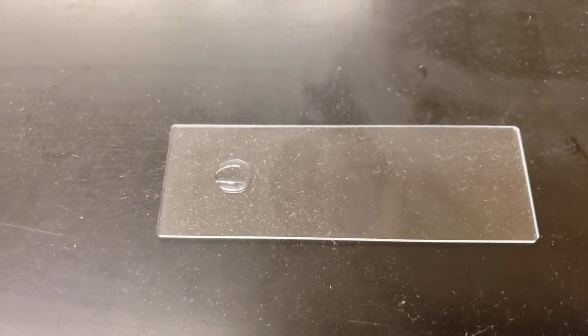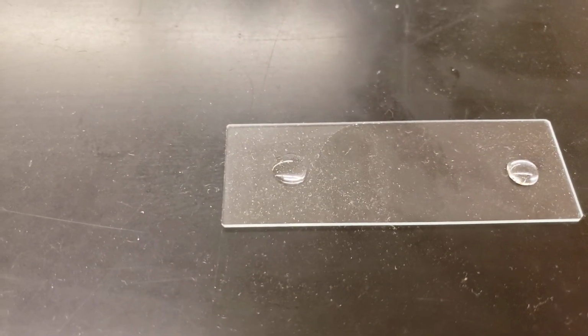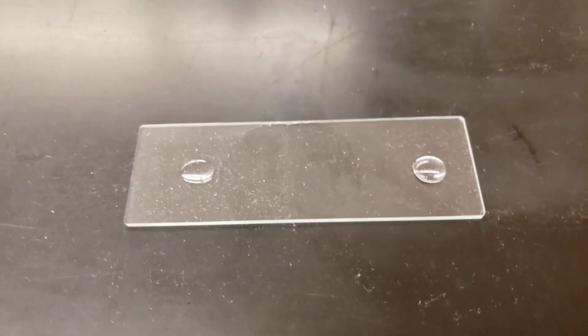Now you can see the difference already. Our water droplets stayed nice and together, while our alcohol droplets spread out. We have one more. We also have our glycerin droplet, and we put one droplet of glycerin on there. And we can see that the glycerin droplet stands up even more.